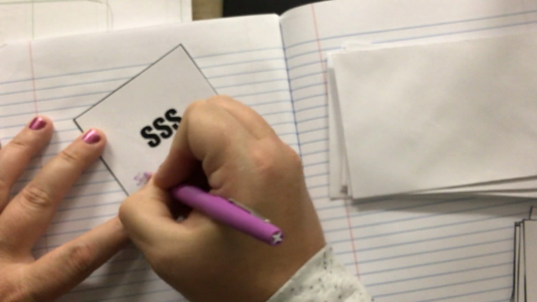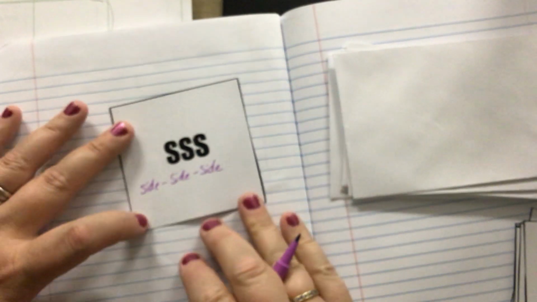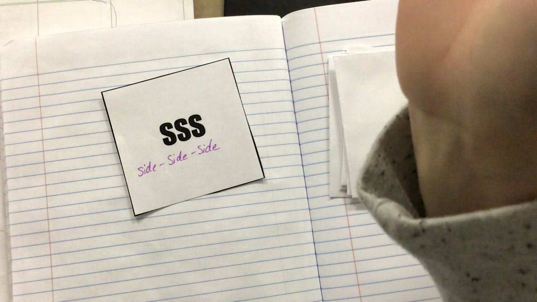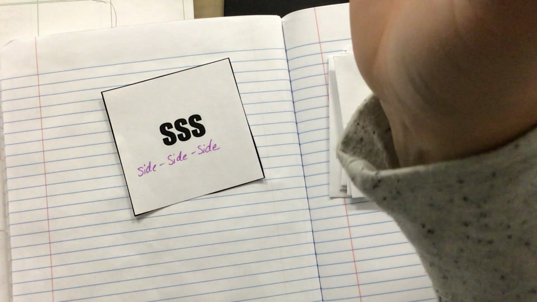So SSS, first off, I would jot down on the card, stands for side, side, side. Okay, what that means, so you remember in the previous lesson, we talked about if you have congruent triangles, you have all 6 pairs of parts congruent, right? We would mark them on the picture. We would list out the parts that are congruent. So the methods we're going through today are kind of like shortcuts. You only need a certain 3 pairs of congruent parts to prove the triangles congruent.